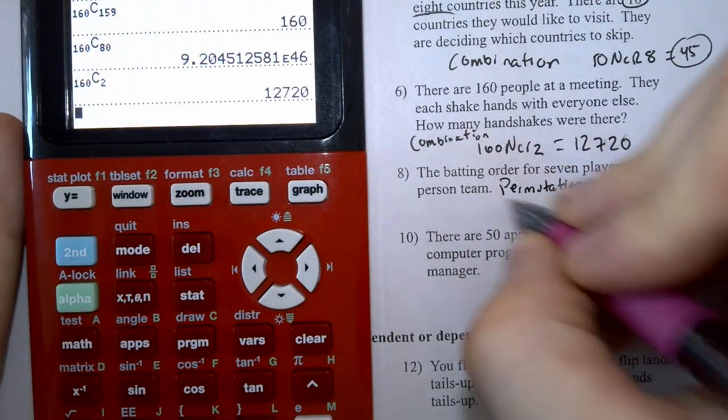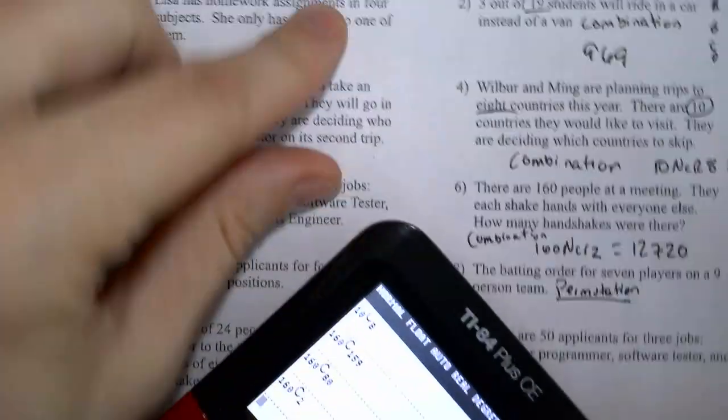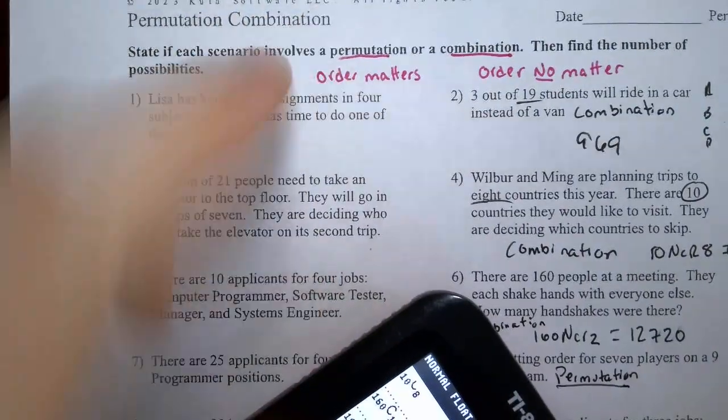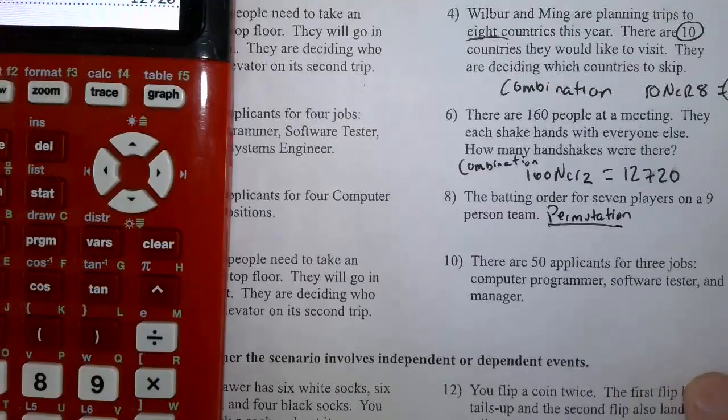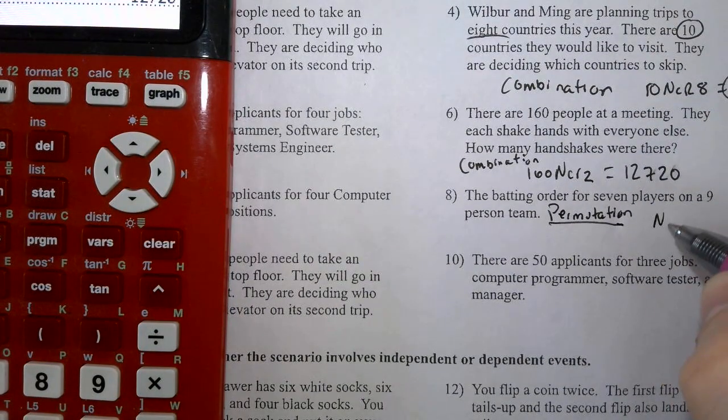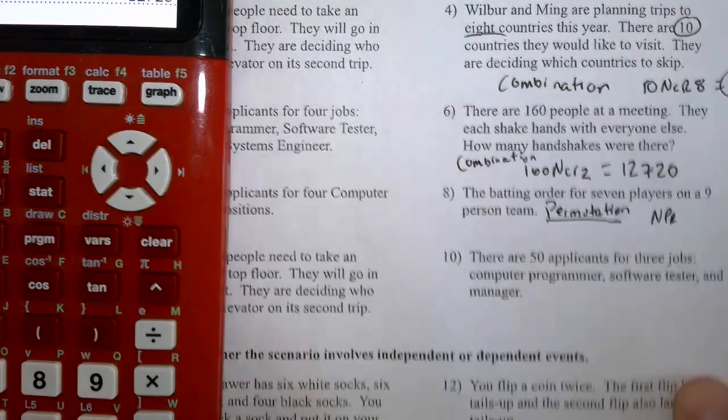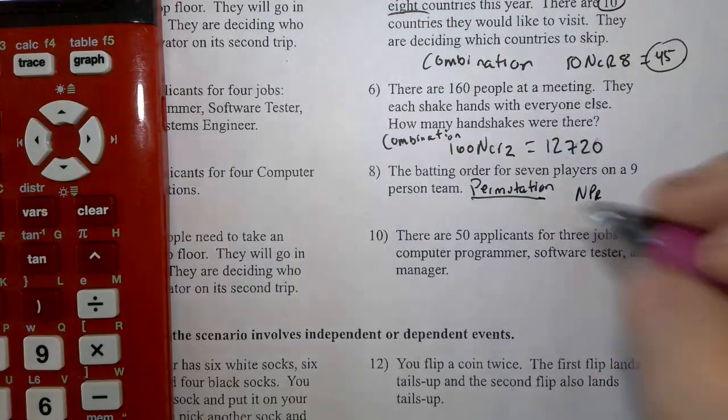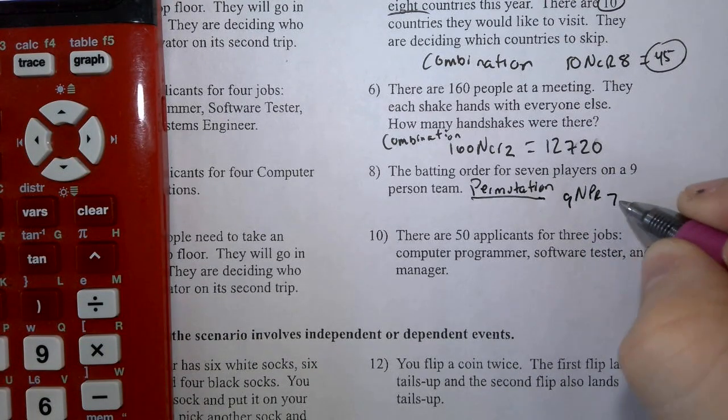And guess what the difference between permutation and combination is, other than the order matters? Order matters for permutation. It matters because now you just use a different button. You use the nPr button. So we are going to be picking 7 players, so we need to do 9 nPr 7.